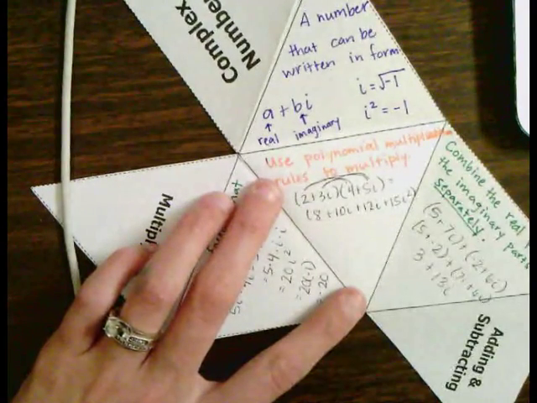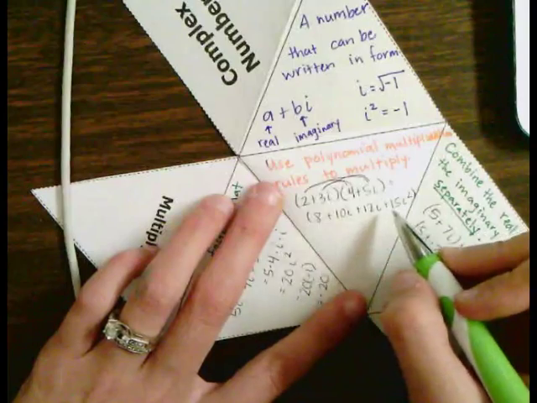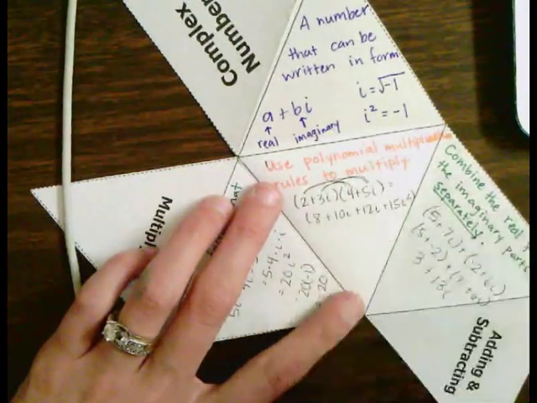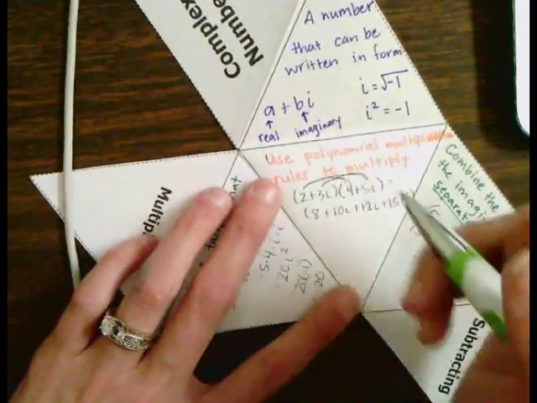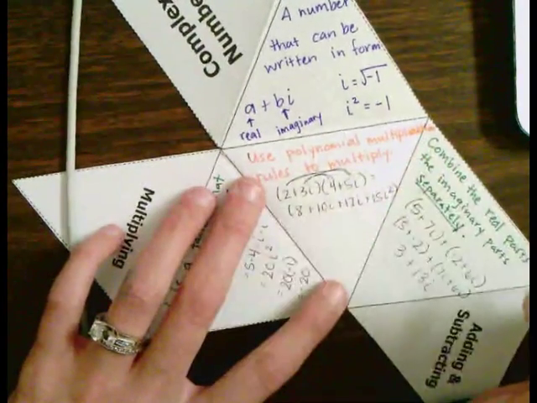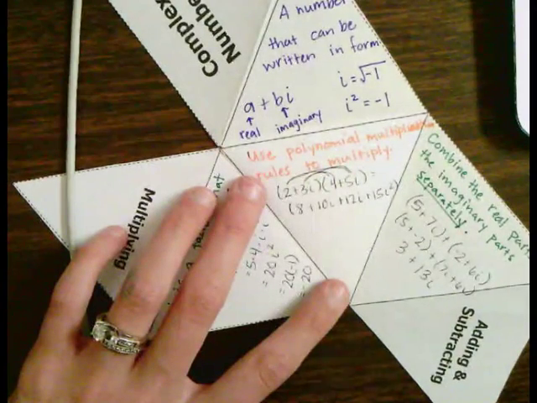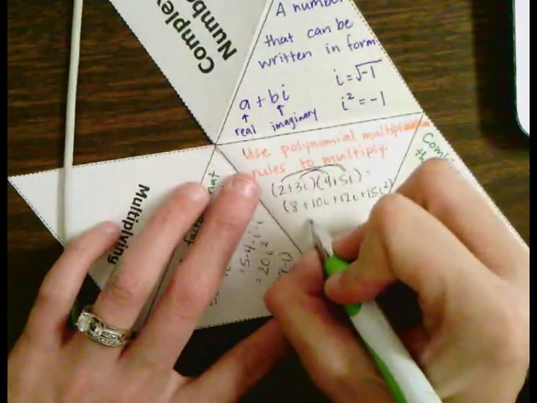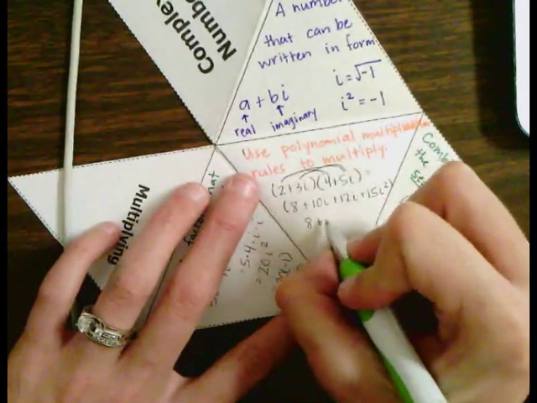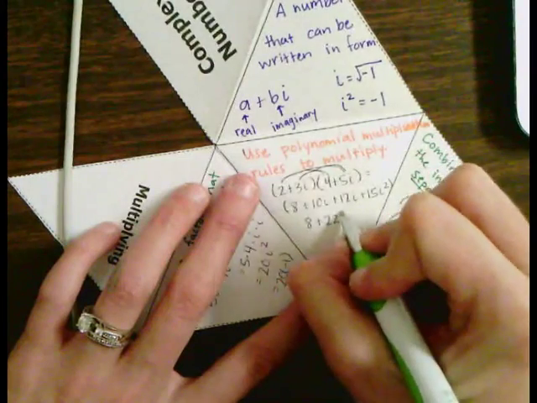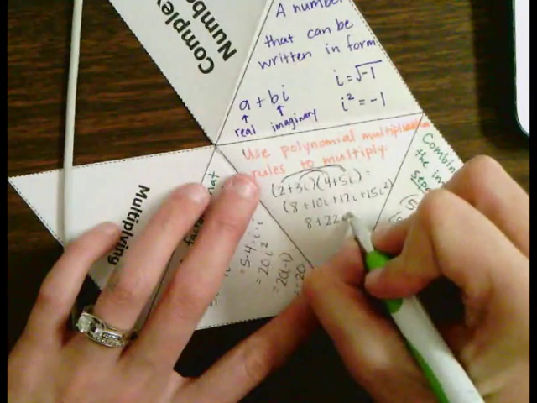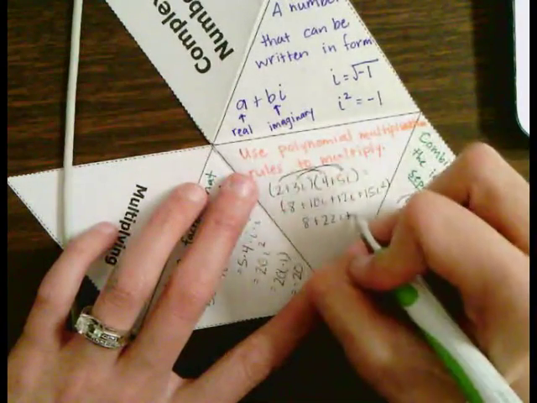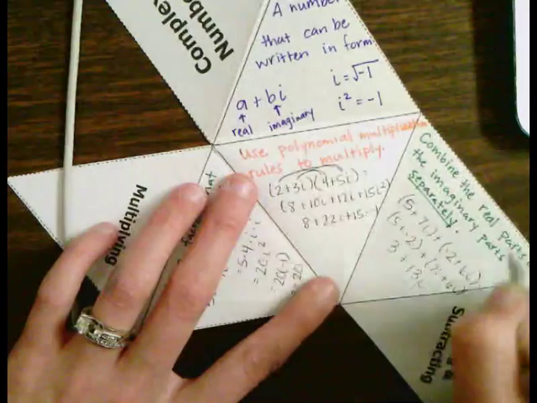Okay. And then you're going to be able to combine like terms just like you would if these were your x variable, but they're not a variable, it's an imaginary number. So you kind of treat it that way, but you know that that is an imaginary number, okay? You'll be left with 8 plus 22i plus, and you know that i squared is equal to negative 1, so plus 15 times negative 1.